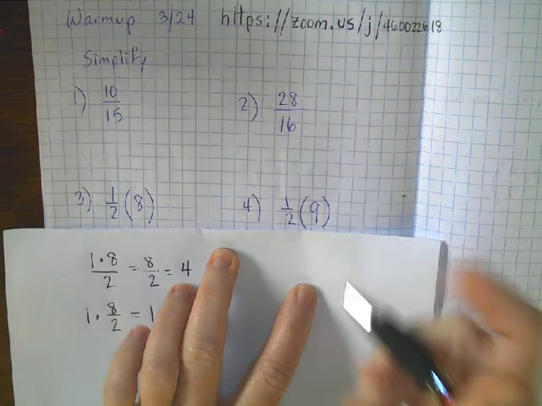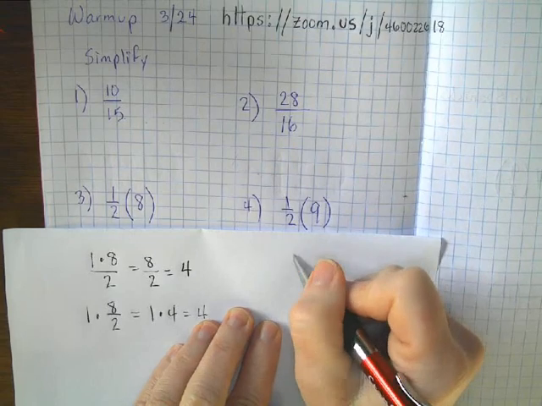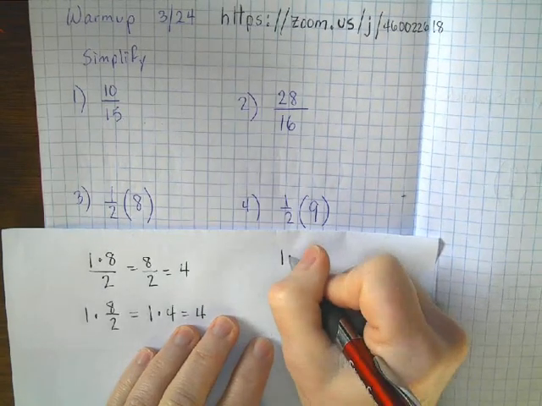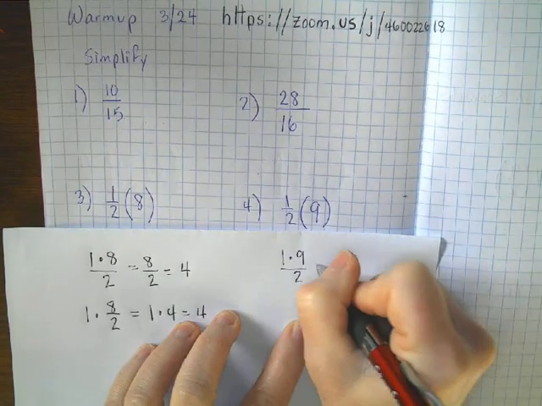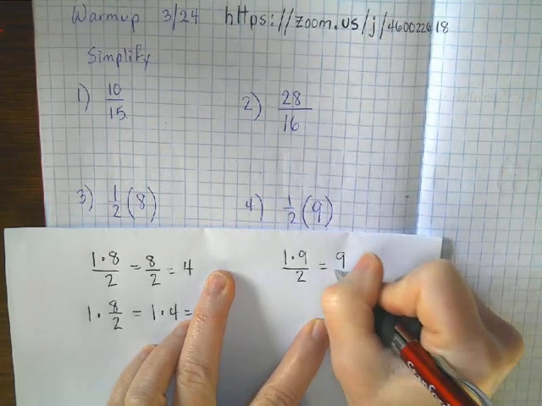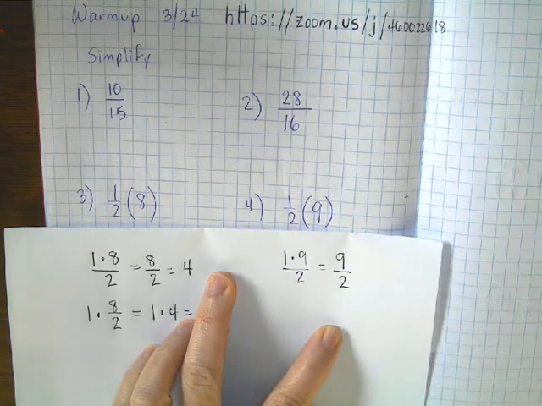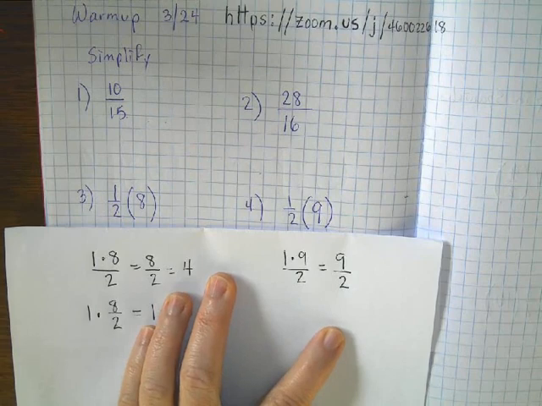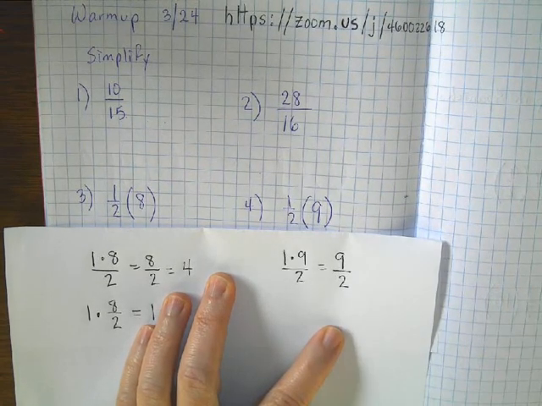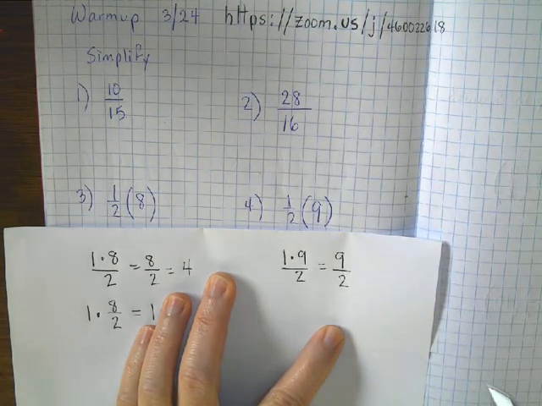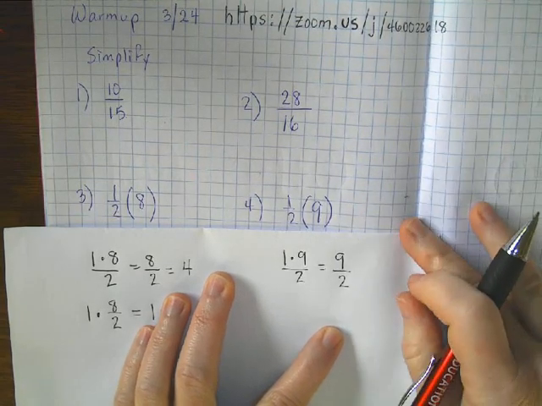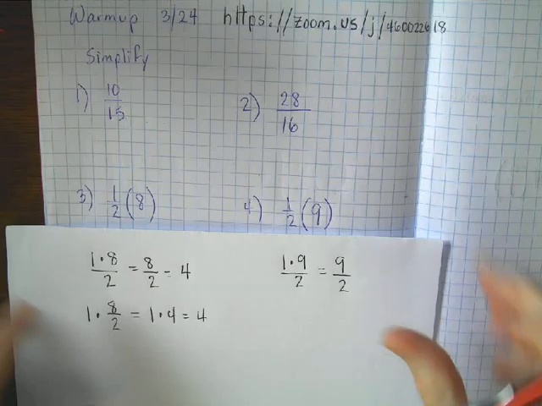Okay, over here, I'm going to go ahead and do it the Alex way. 1 times 9 divided by 2. 1 times 9 is 9. 9 divided by 2. Okay, I could change that to a decimal or a mixed number, but I'm just going to leave it like that. In algebra, we like fractions better than decimals. Okay, next problem.